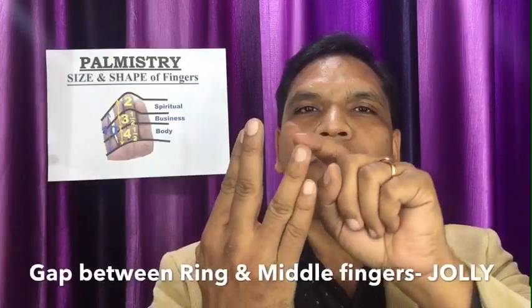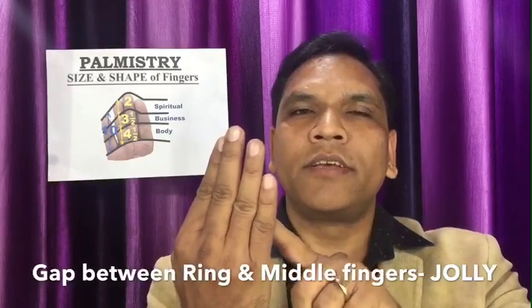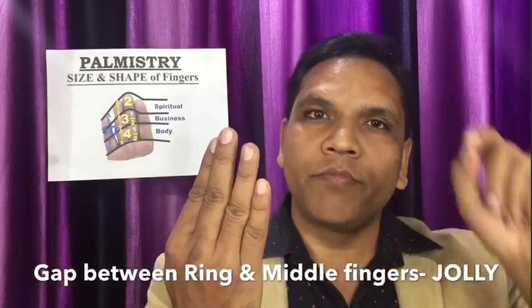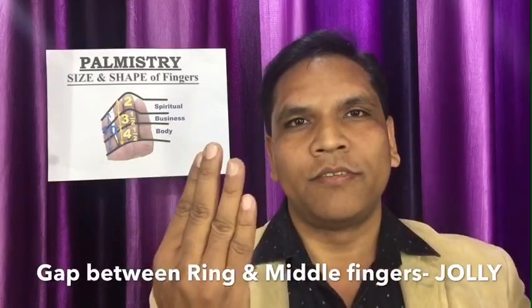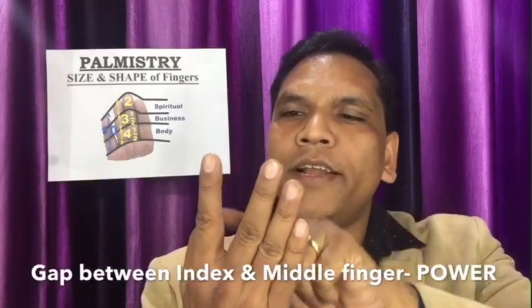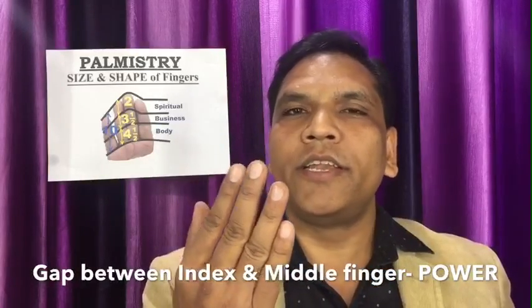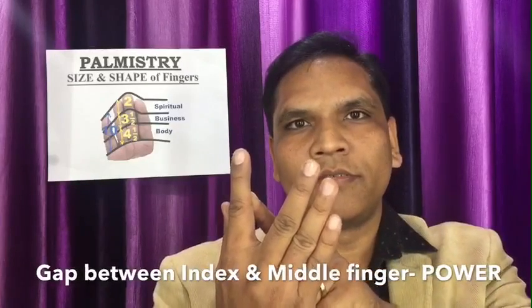If you see gap between the ring finger and middle finger, then it indicates that the person lives in present. He does not worry too much about past or future. They are jolly people. If you see gap between middle finger and index finger, then it indicates great desire of authority in the person. He'll rebel for authority.